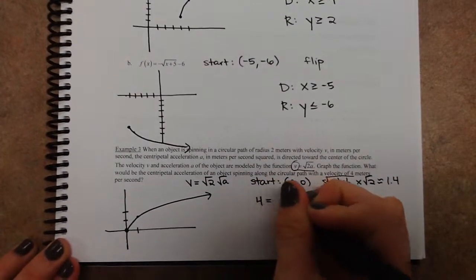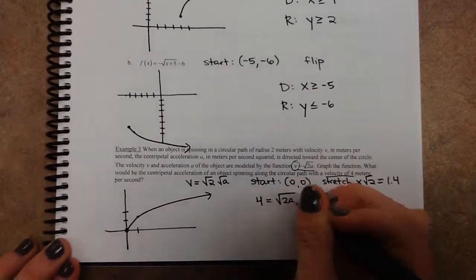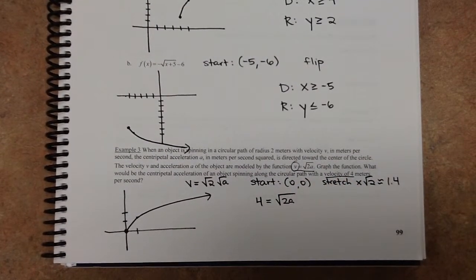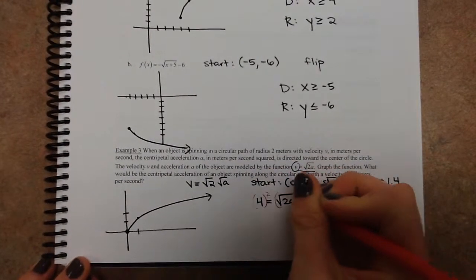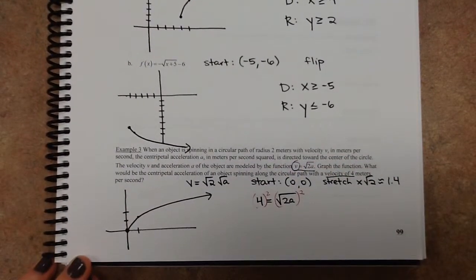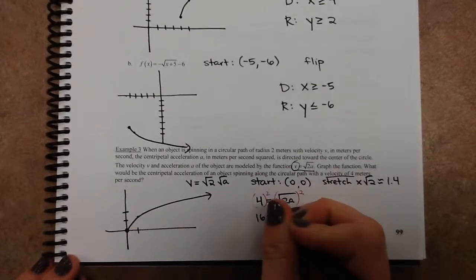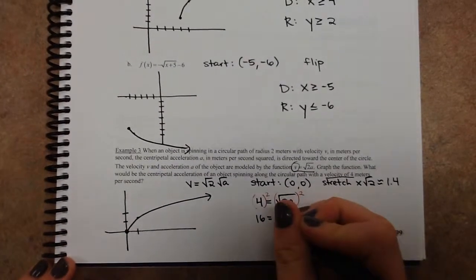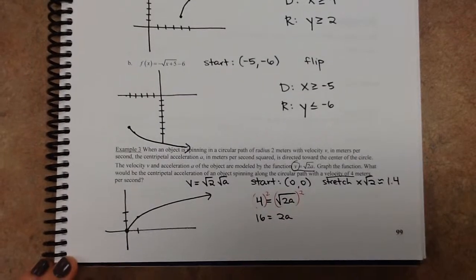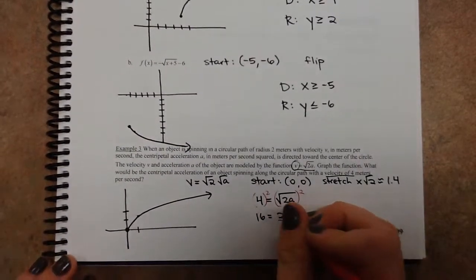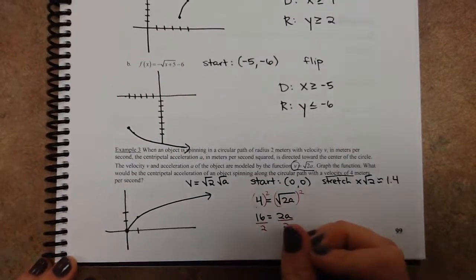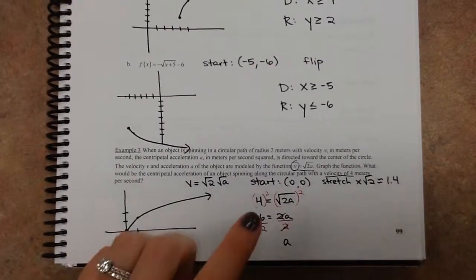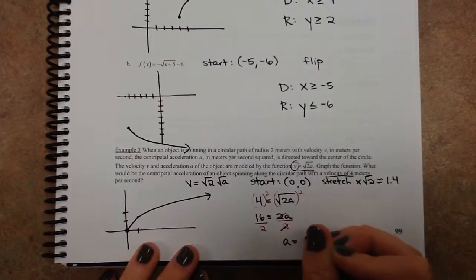So 4 equals the square root of 2a. I'm going to do whatever I need to do to get that a by itself. What that involves first is squaring both sides. When I square the 4, I get 16. When I square the square root, they cancel out, and I just have the 2a. Then my next step would be to divide both sides by 2, so I just have a left, because my 2's will cancel, and 16 divided by 2 leaves me with 8.